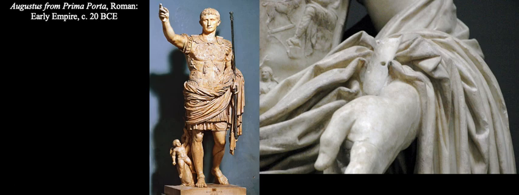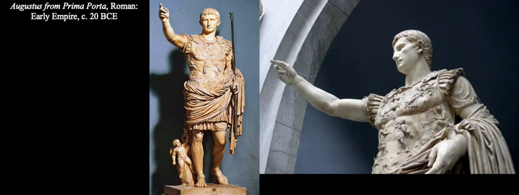Now, you might be wondering, why is he wearing armor and no shoes? Because I've never gone into battle, but if I had, I can tell you one thing for certain, I would be wearing shoes, and he's not. And the reason for that is actually pretty simple.